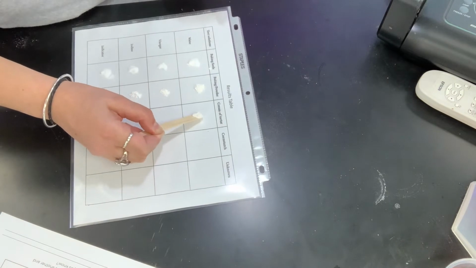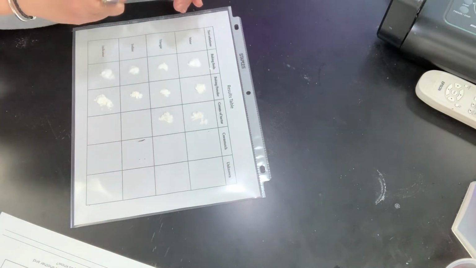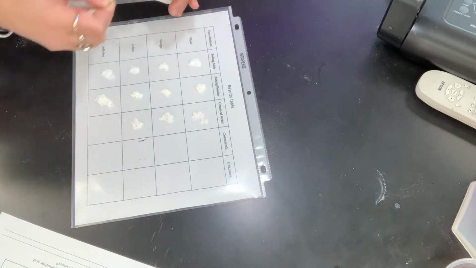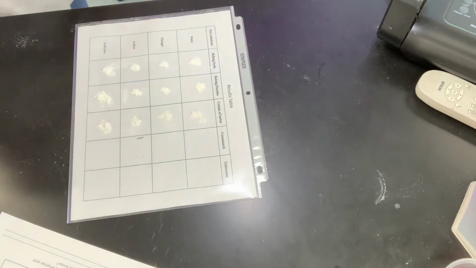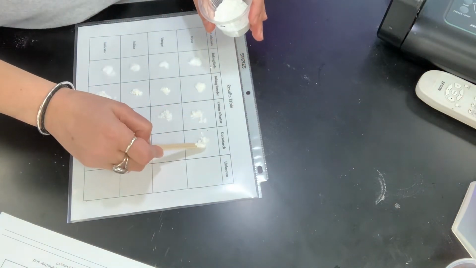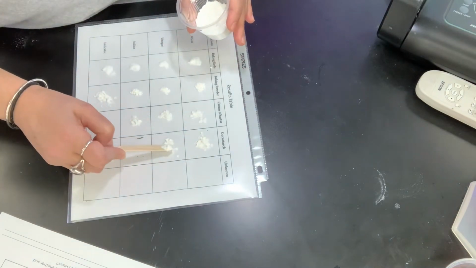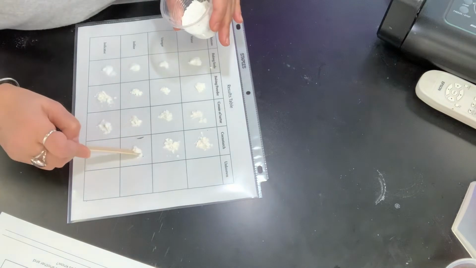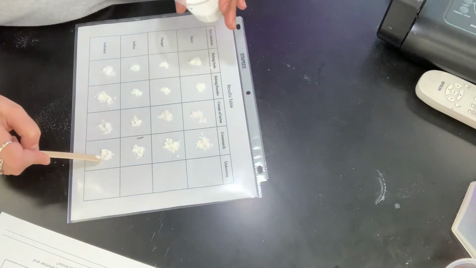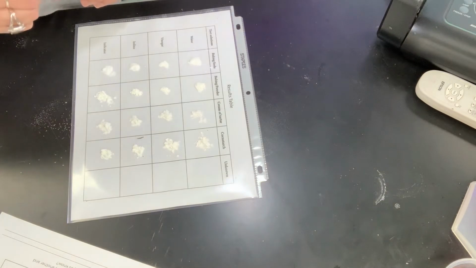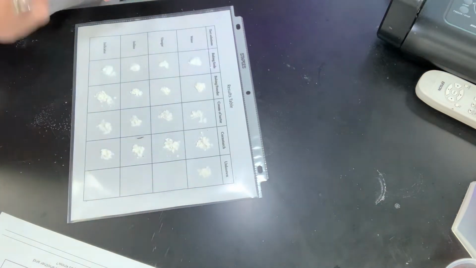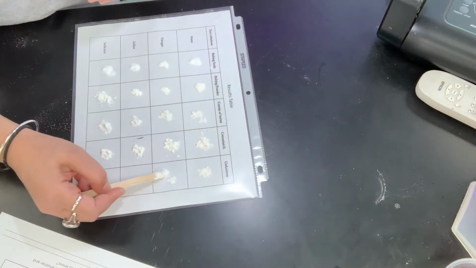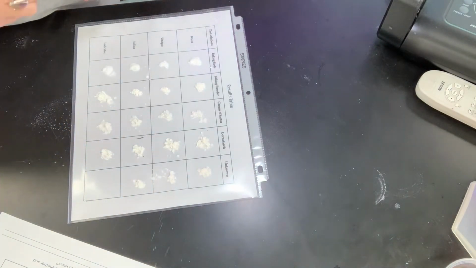You can see these all look really, really similar. And my cornstarch. Now I have an unknown, and we want to figure out what that is by comparing our observations.